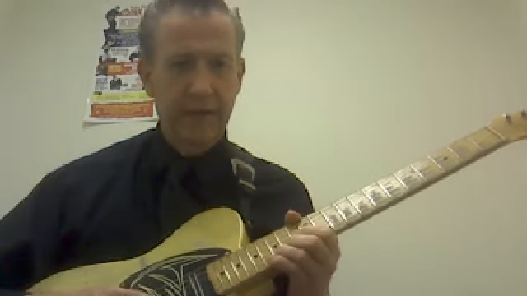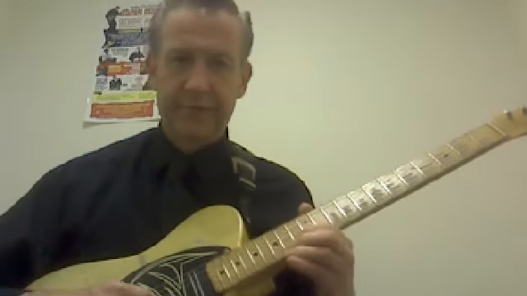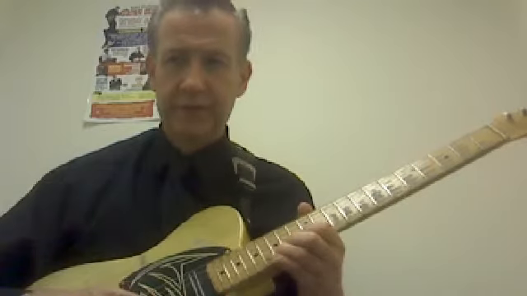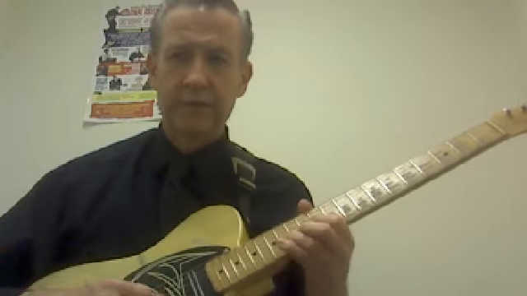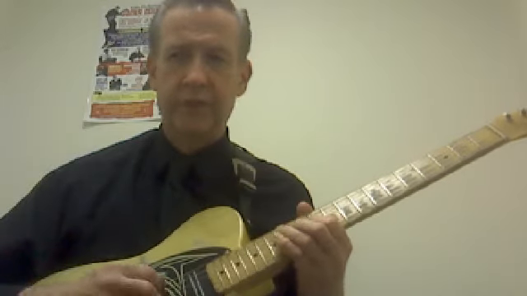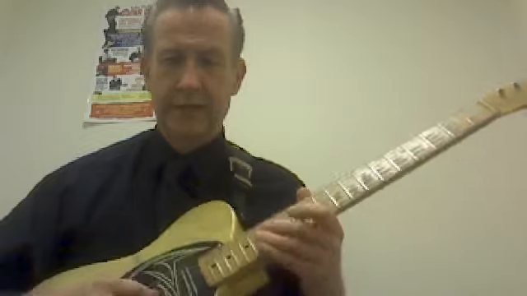Again, 15, bend, release, pull off the 13 on the B string, 15, 14 on the B string, 14, 12, pull off, 14, 12, 14, 14, 14. Okay, and that sets up for this lick.